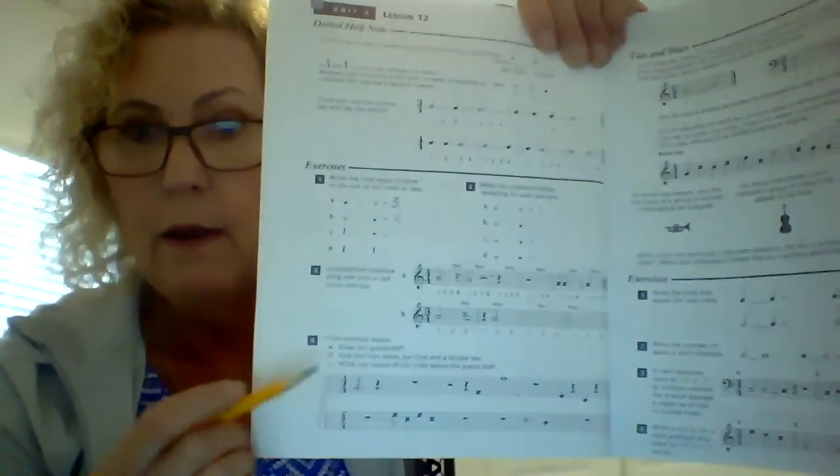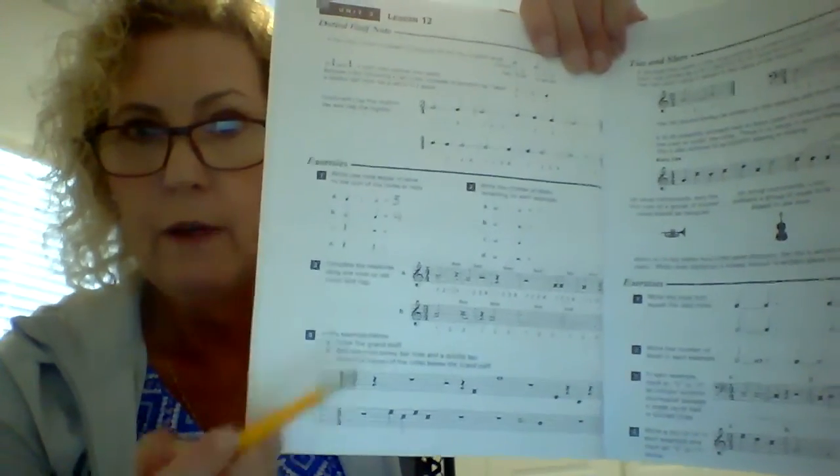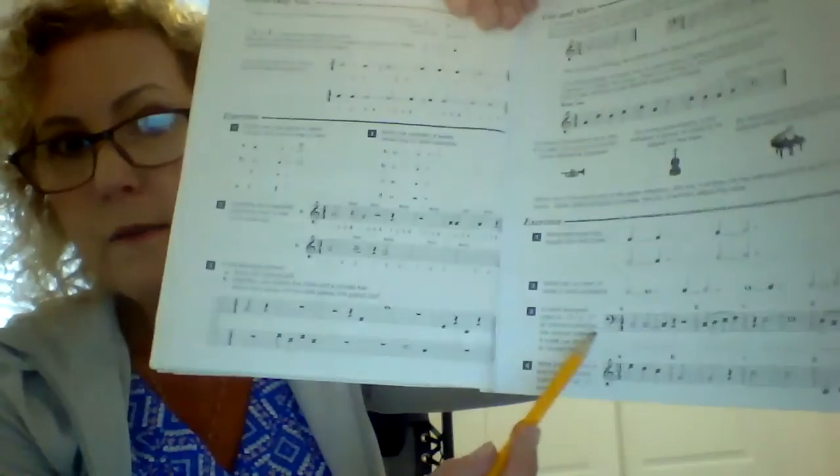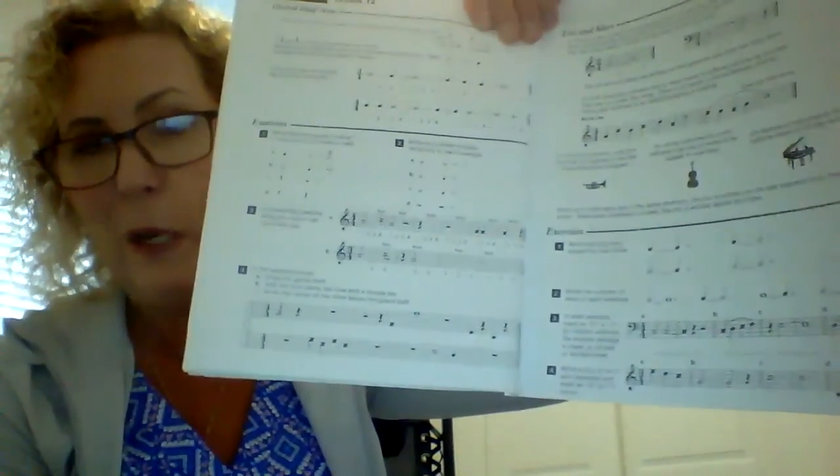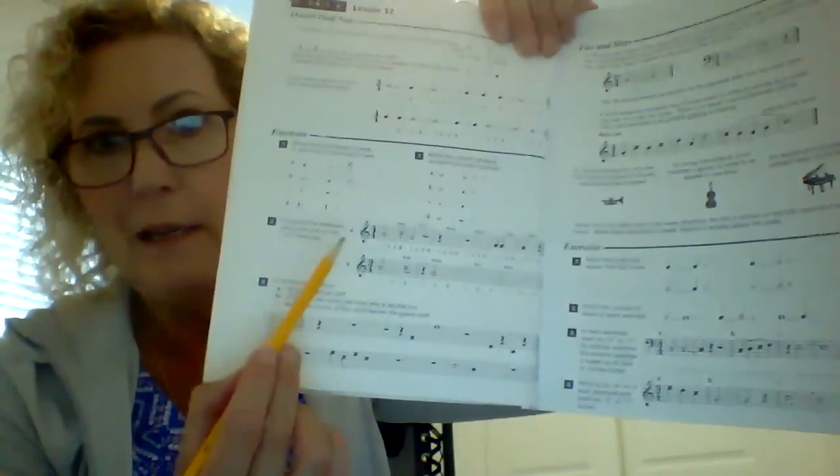Do you know what's missing? Something's missing right here. If we're making a grand staff, something is missing. Did you figure it out? I pointed to the treble clef and the bass clef. They're missing. I got to put those in there.